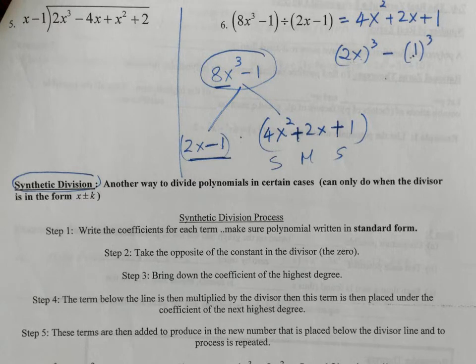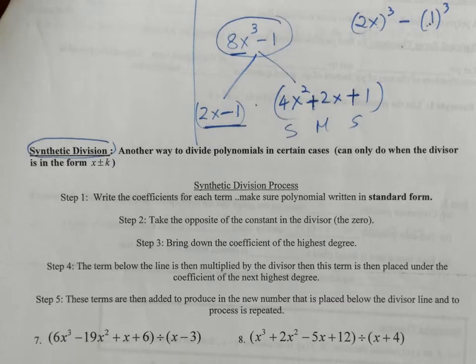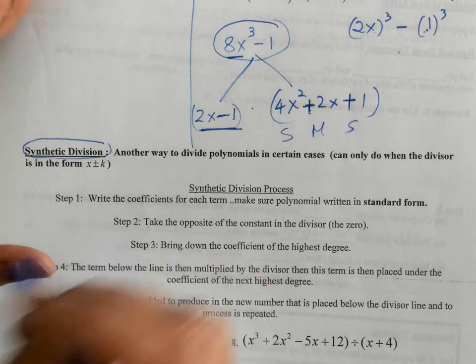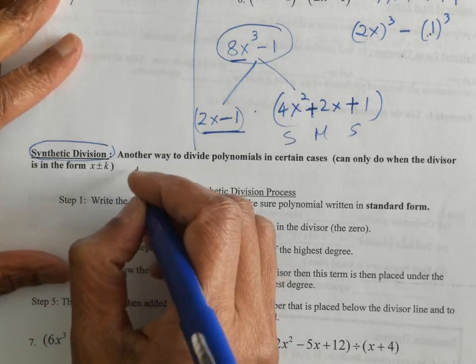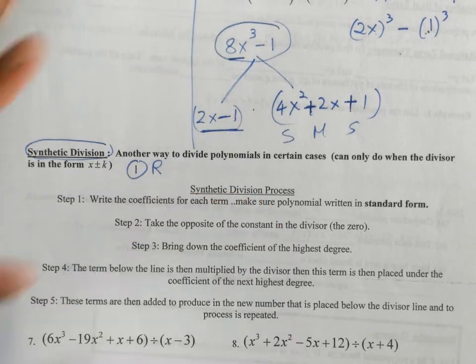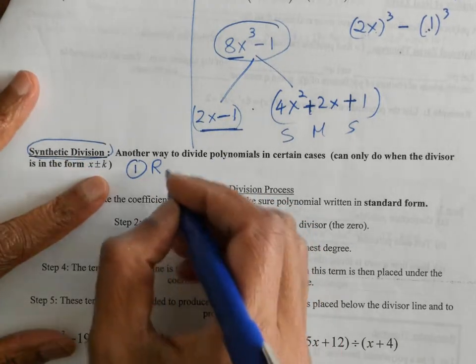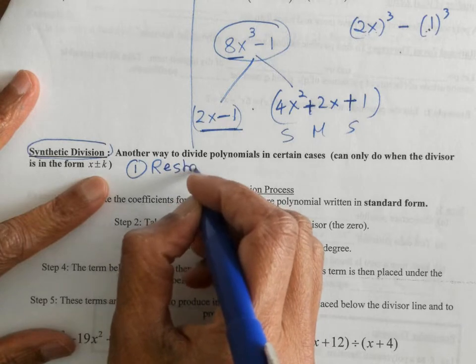When you start getting comfortable with synthetic division, you do two or three of them, you'll find it's a lot easier than long division. Okay, so let's talk about synthetic division. First thing you should know about synthetic division is it has restrictions. You cannot do synthetic division for all situations. So there are restrictions.